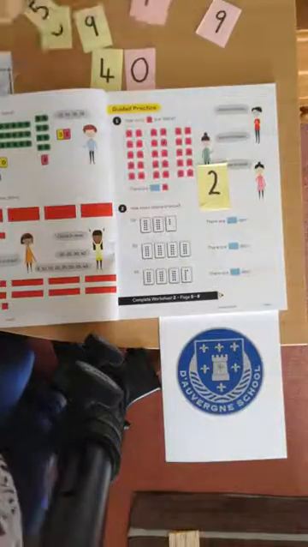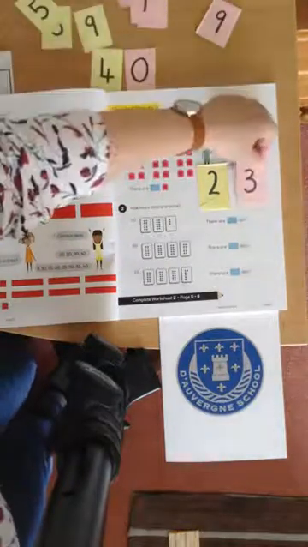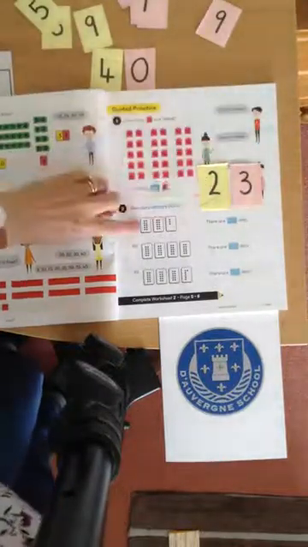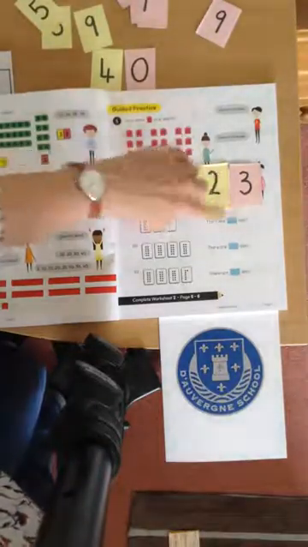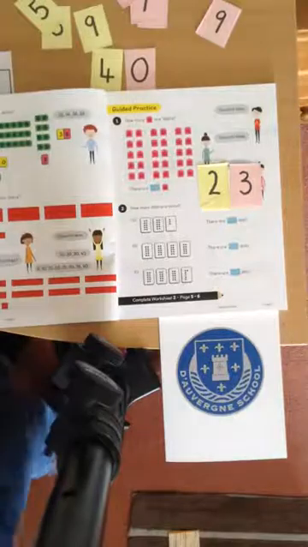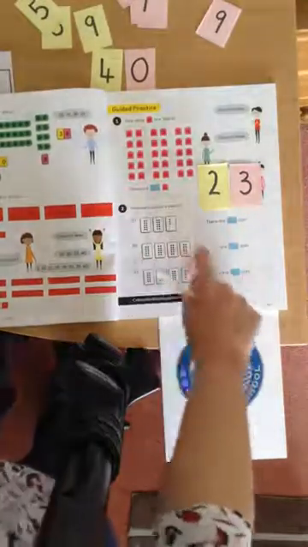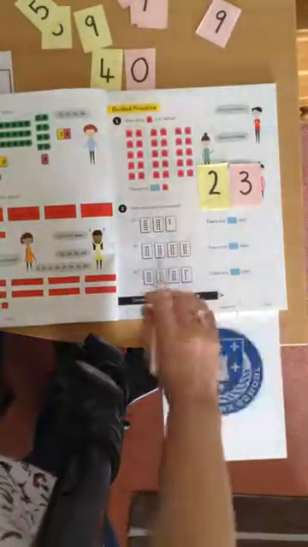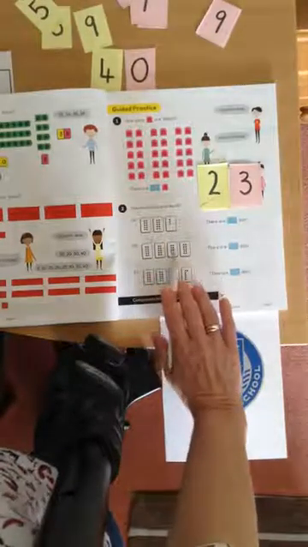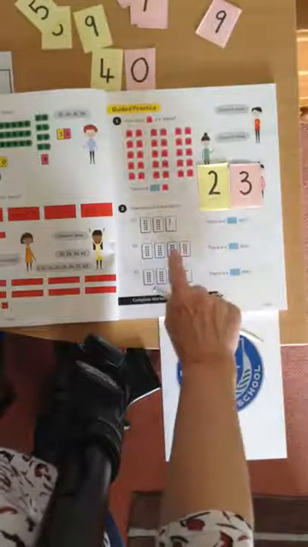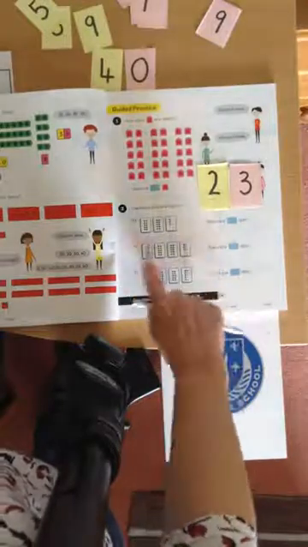We could use our cards. We've got 20 and a 3. There's 2 lots of 10s, that's our 20 number. 20 and 3 makes 23. Let's count these. How many dots are here altogether? We've got 10, 10, 10 and 10. So we've got 1, 2, 3, 4 lots of 10.